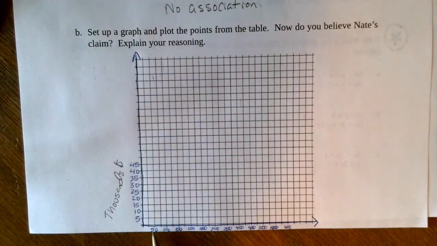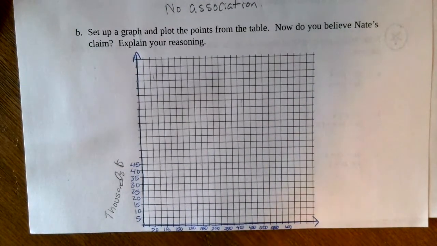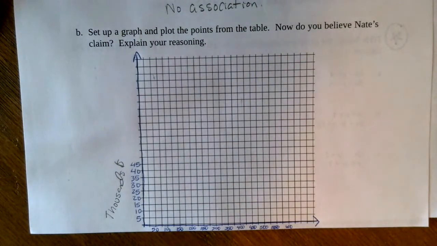And then at the bottom here, I went by 25s, but I didn't label every 25. I only labeled every 50. So I skipped one, wrote 50, skipped one, 100, skipped one, 150, skipped one, 200. I know it's kind of hard to read, but I went all the way up to 600 because I knew that I would need a lot for that table up there. Now we just need to go ahead and plot our points.